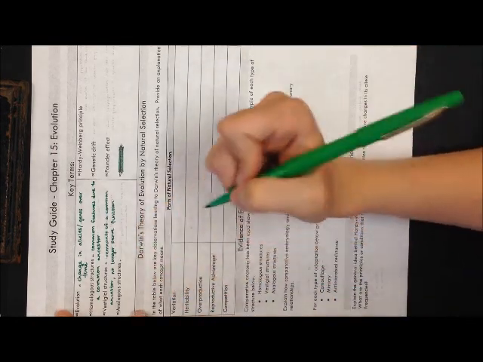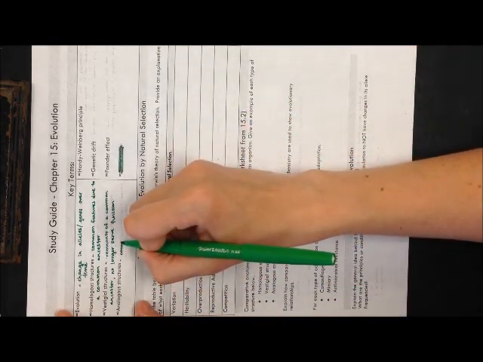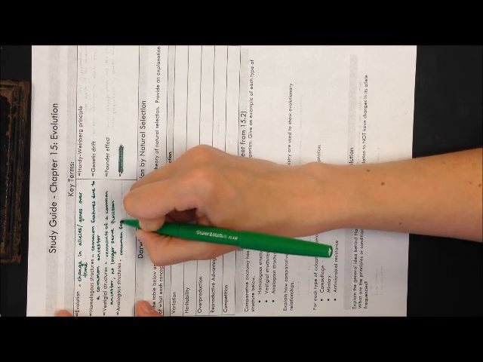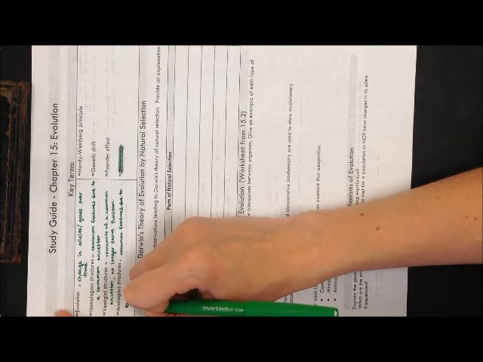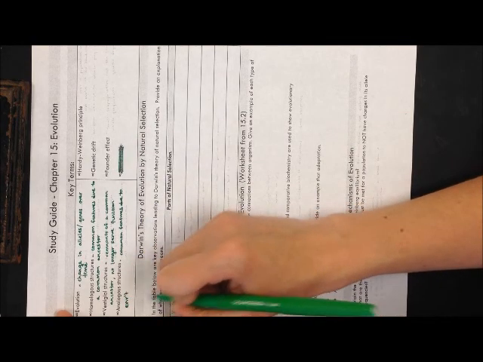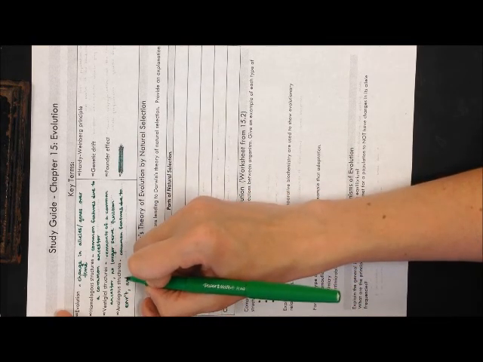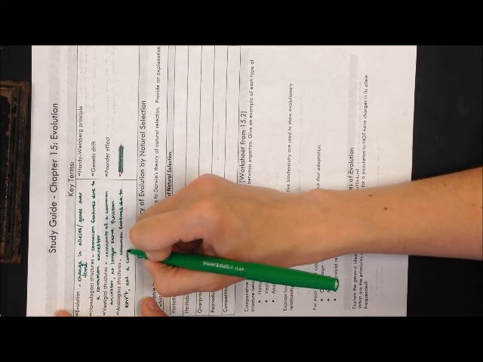Last, we've got analogous structures. Those are common features due to the environment, not a common ancestor.